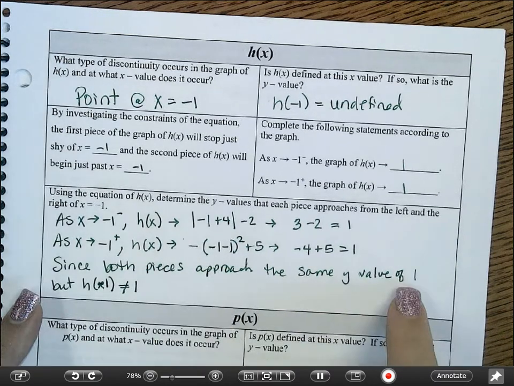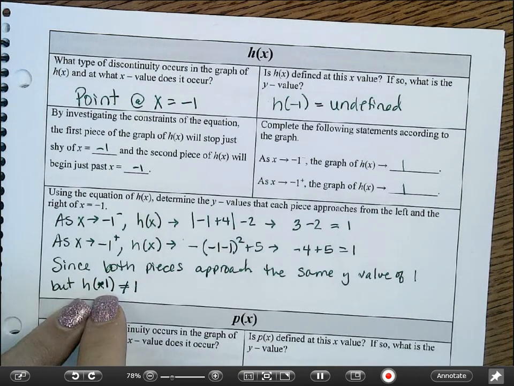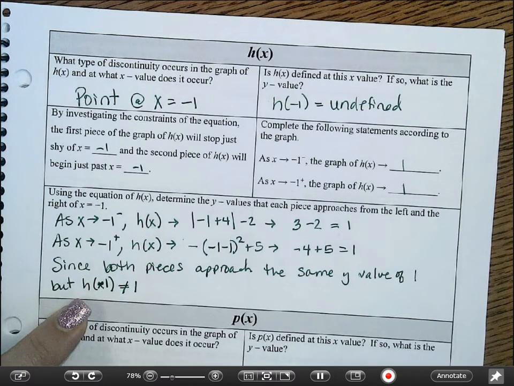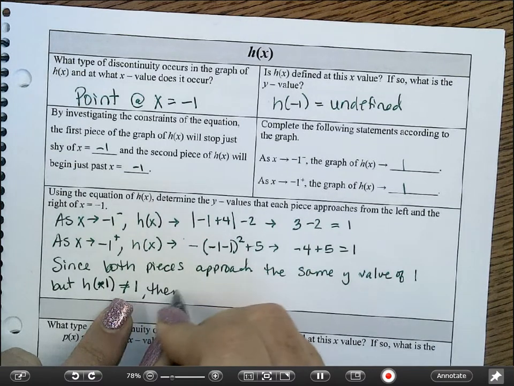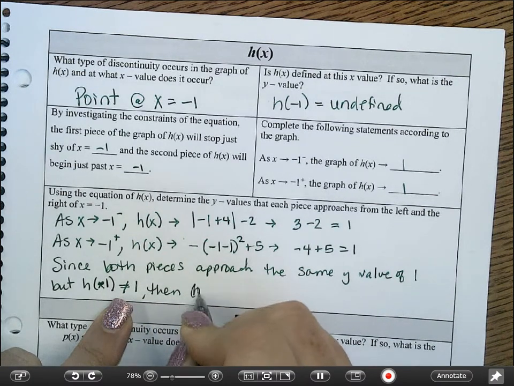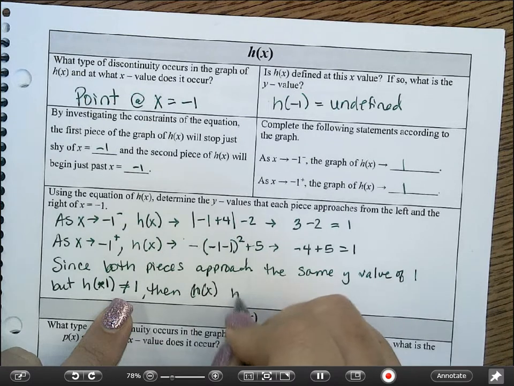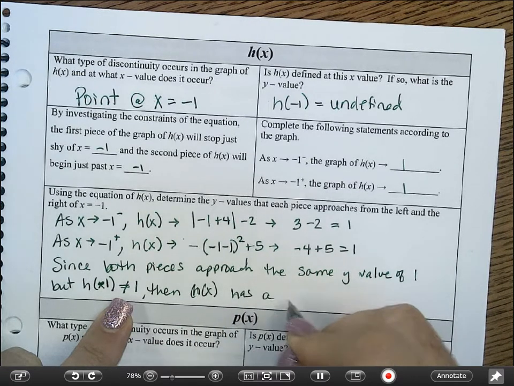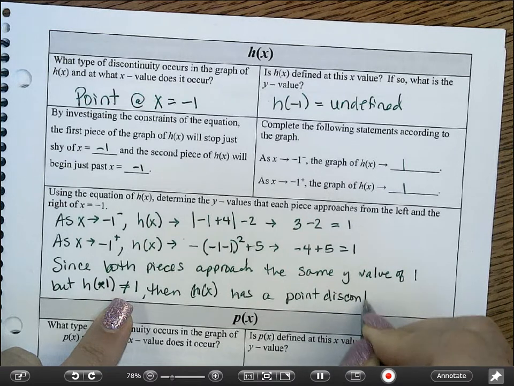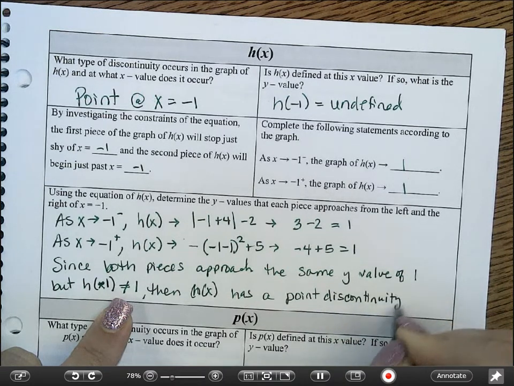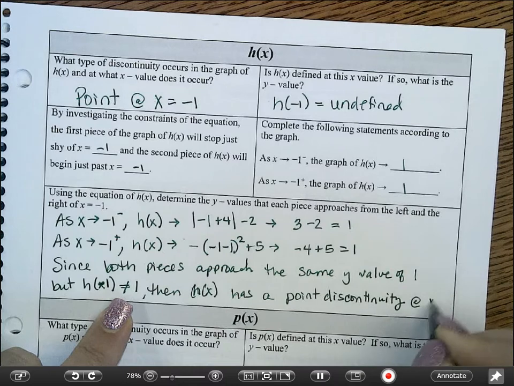So they both have 1, but the function itself is not defined, it's not closed at negative 1. Then h of x has a point discontinuity at x equals negative 3.